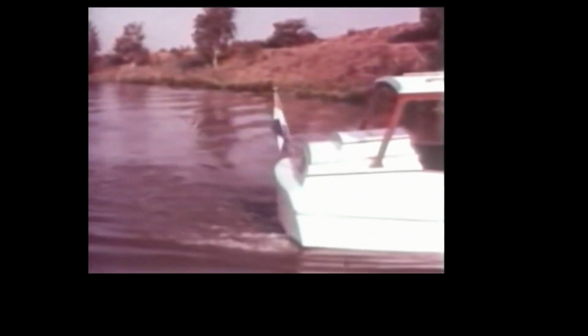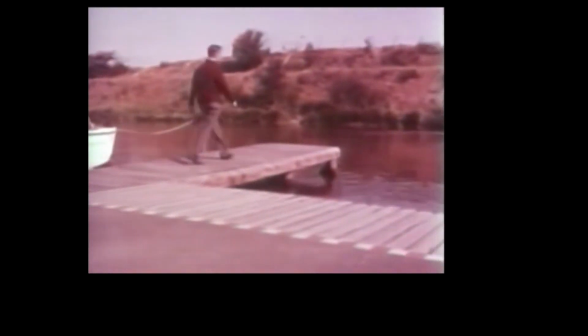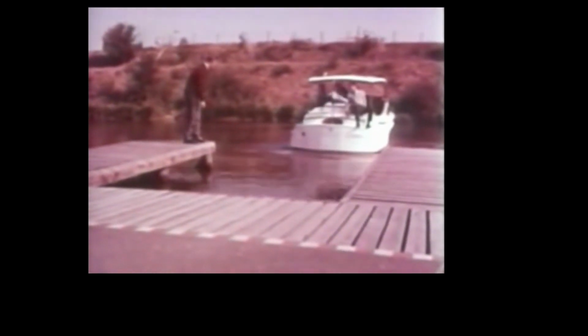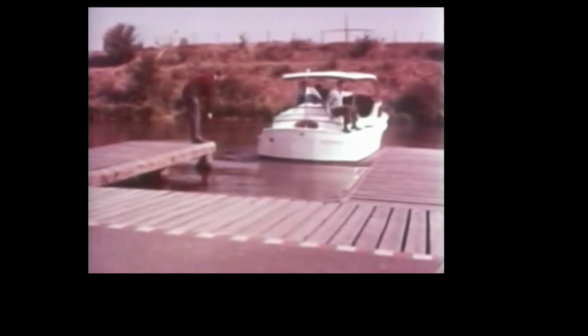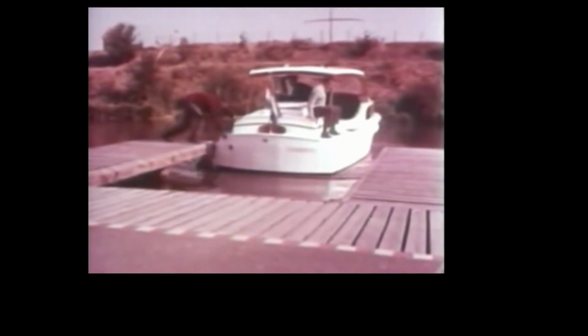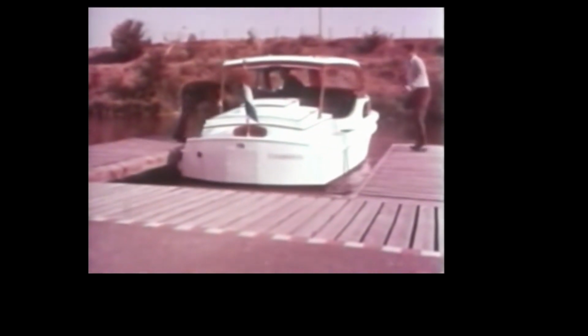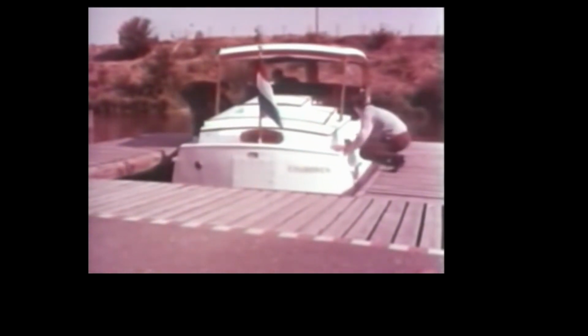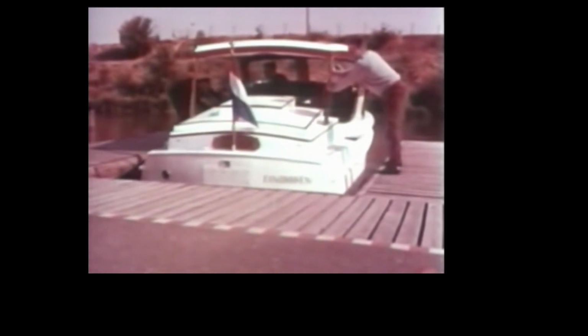An experimental Stirling engine has been installed in this floating laboratory. The purpose was to test the behavior of the engine and its auxiliaries in practice. The engine has a rating of 30 horsepower at 1,500 revolutions per minute. The working gas is helium. The boat has been provided with an inboard-outboard drive. Let's look at the engine.